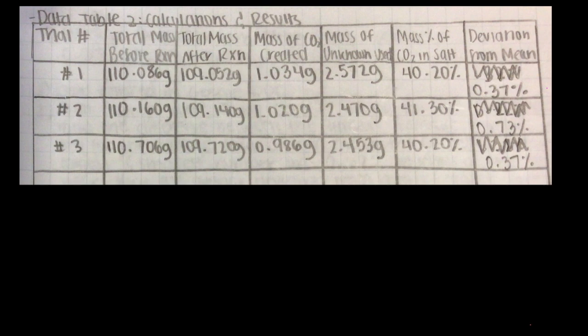Now, in order to make sure that we get 3 really good trials in this lab, we're going to use something called deviation from the mean. And this is not something that we will typically do in our labs this year. So I just want to take a couple minutes and explain that process and what we're looking at. So you can see in the far right column, the student has deviation from the mean for each trial.